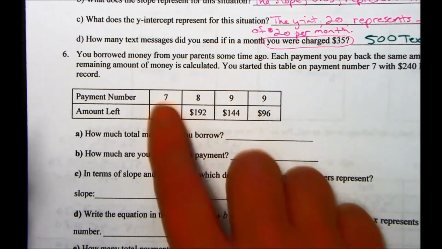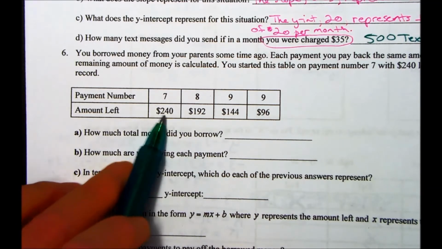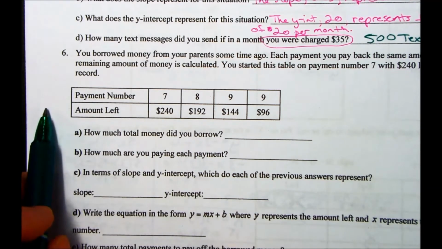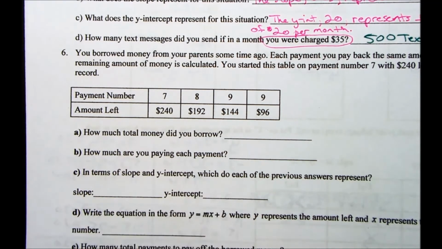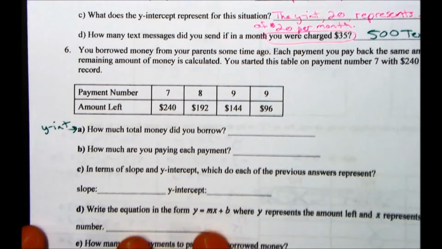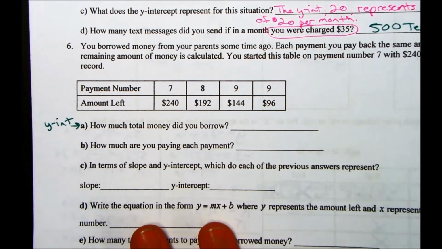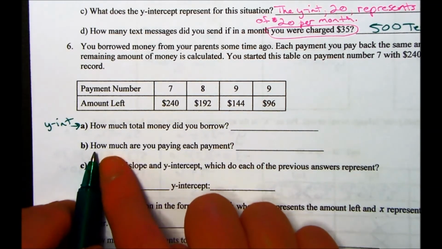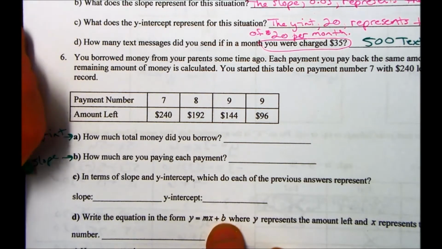So basically, you have points here. They're giving you a table, and they want to know how much money did you borrow. So you would have to go back to week 0 or week 1. Since you have 2 points, you're basically looking for the Y-intercept, because the Y-intercept would basically be your starting point. So at week 0, what did you borrow? And then every week, at week 1, you paid some money back. Week 2, you paid some money back. So you're looking for the Y-intercept. If they're asking how much you're paying each payment, that is going to represent your slope or your rate of change.